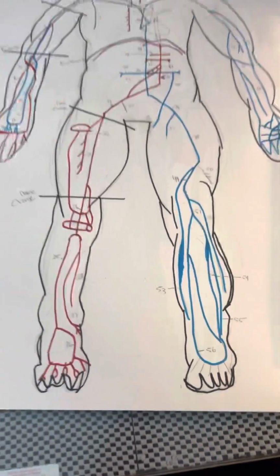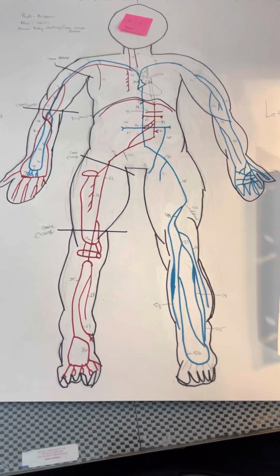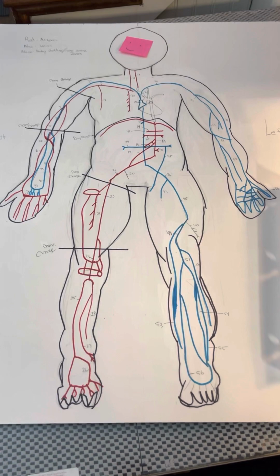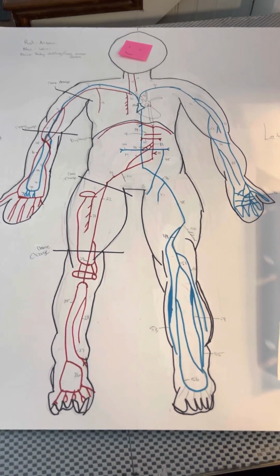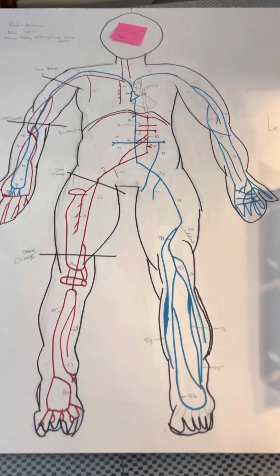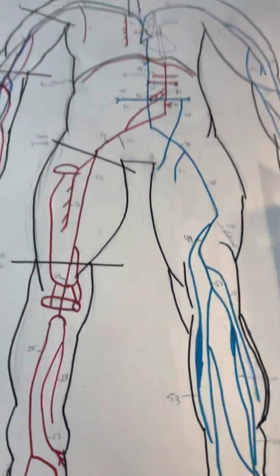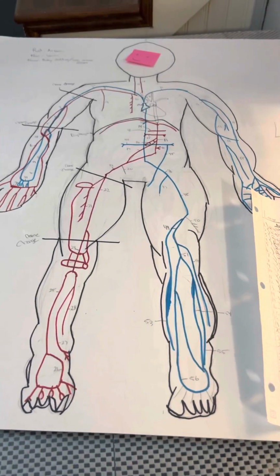And that is pretty much going to conclude the video here. That is my vascular study board in full here. And then again, one more time, here's the little cheat sheet. I've got everything numbered, and that's how I will be studying it.